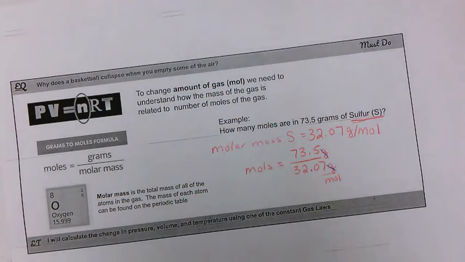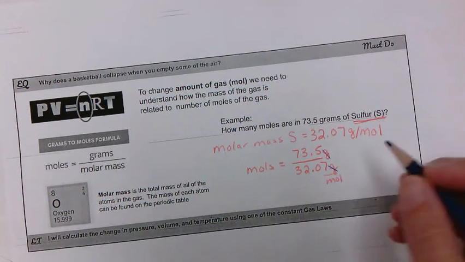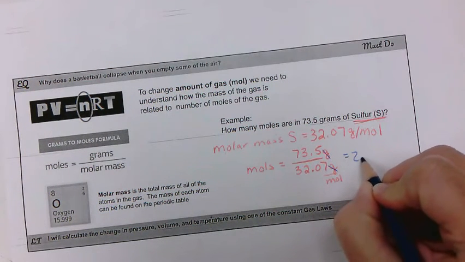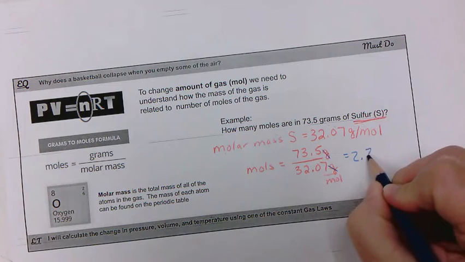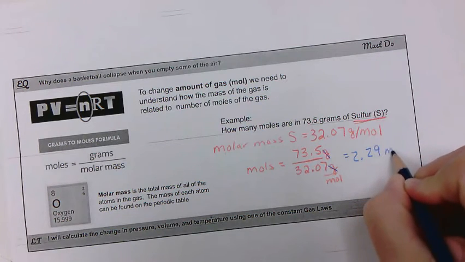Then on our calculator, we do 73.5 divided by 32.07, and we get 2.29 moles.